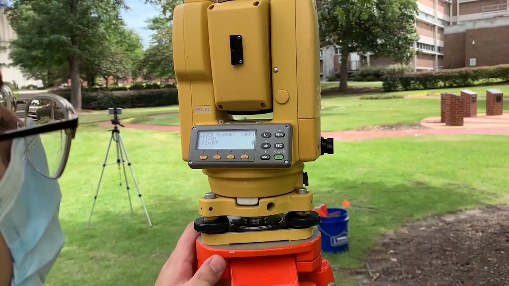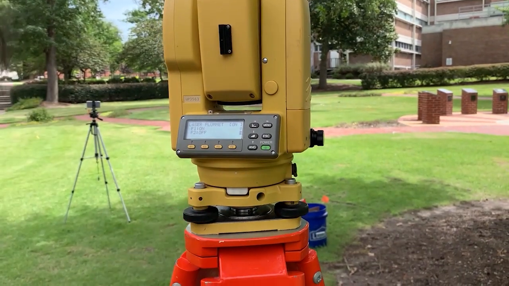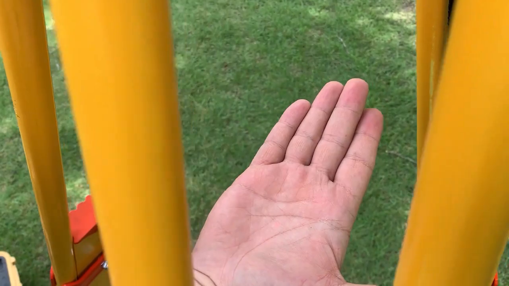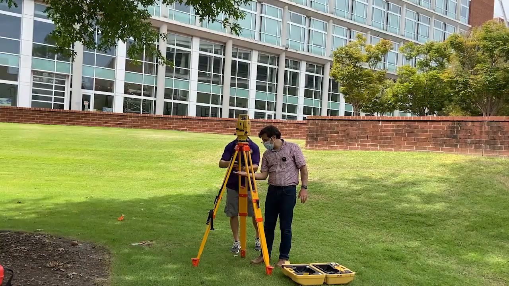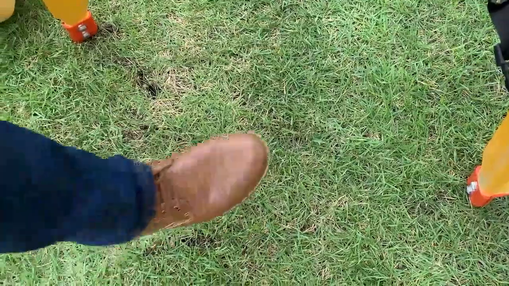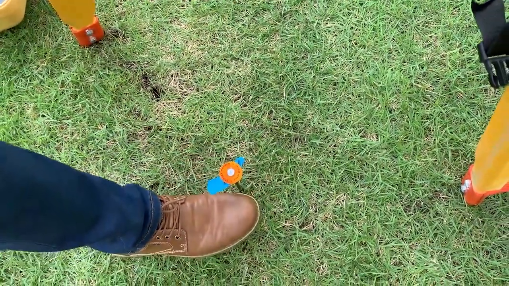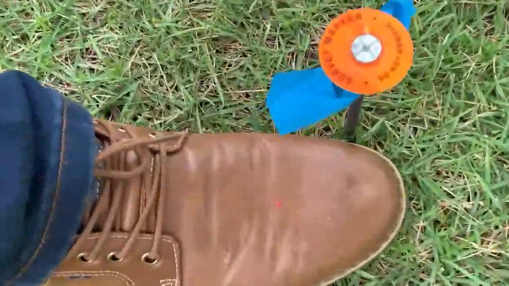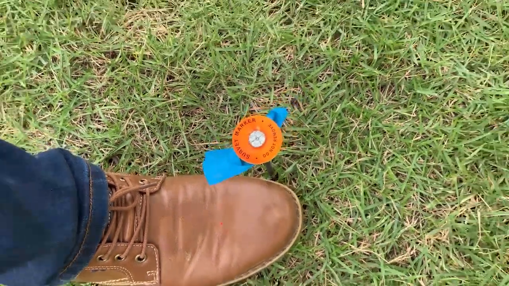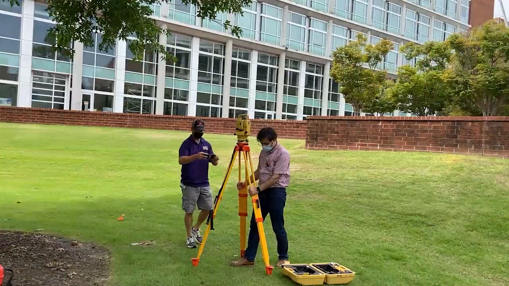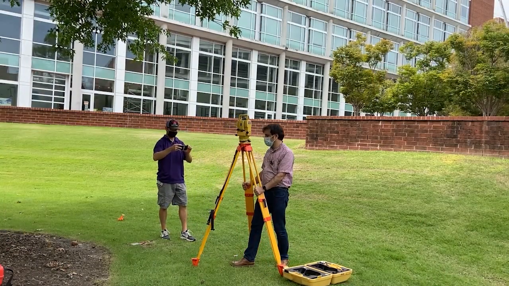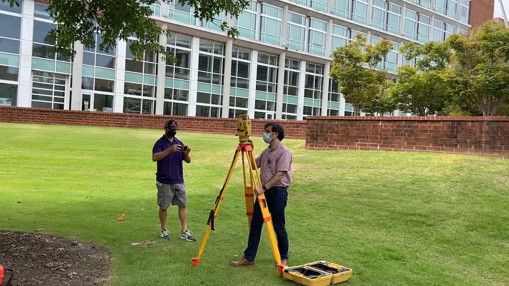We need to turn on the laser plummet, and when I do that, you see some lasers. Do you see this red dot? So this laser plummet has to be on top of the nail. Now you can see it is off the point. Do you see on my shoe? It is off the point. So at this point, what you need to do, grab 2 of the legs, get one of them fixed, and make sure it is on.